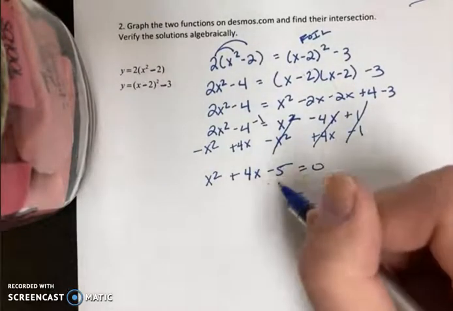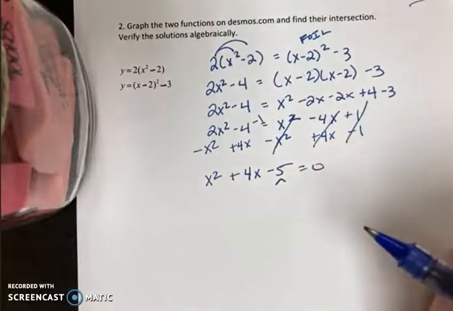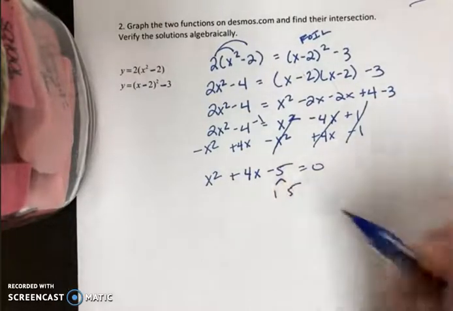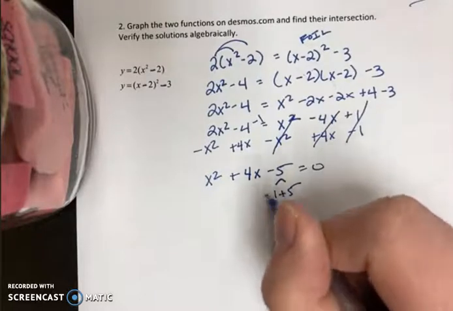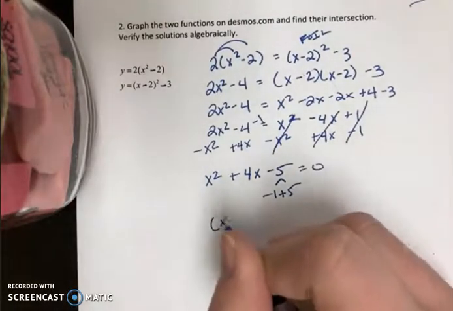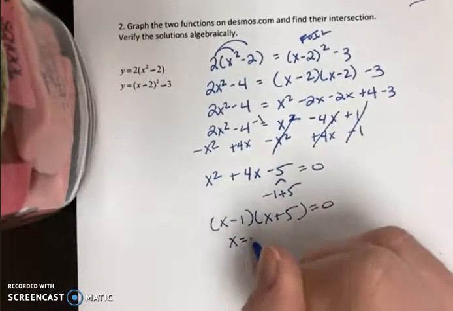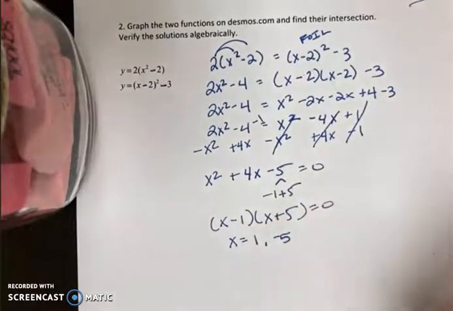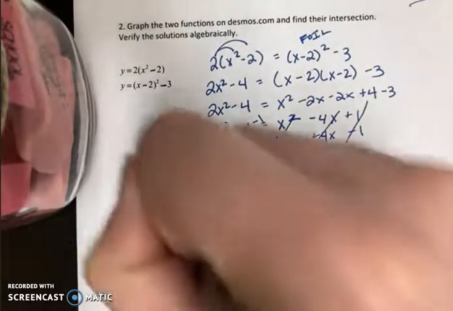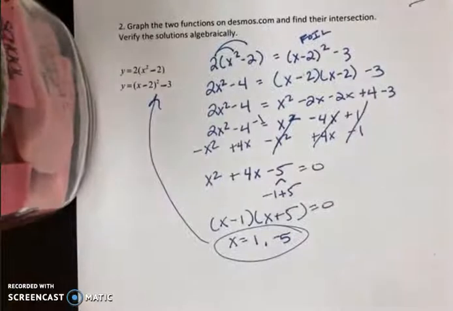And I can factor this using the factors of 5, which are 1 and 5, and different signs to get a positive 4. That's (x minus 1)(x plus 5). So x equals 1 or negative 5. It's up to you which one you would like to plug your x values into. I personally think that it would be easier to, well, it doesn't really matter. I plugged it into the first one when I tried it.